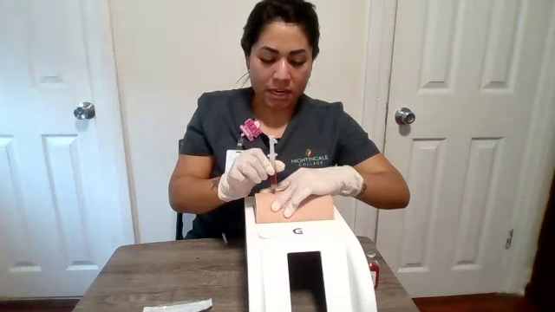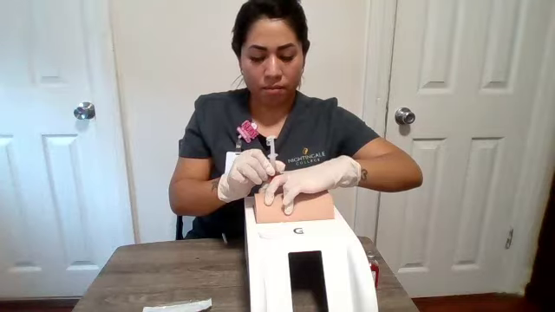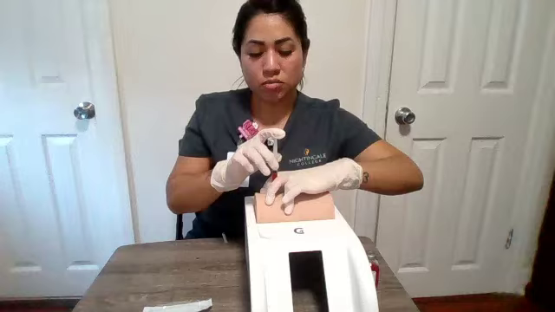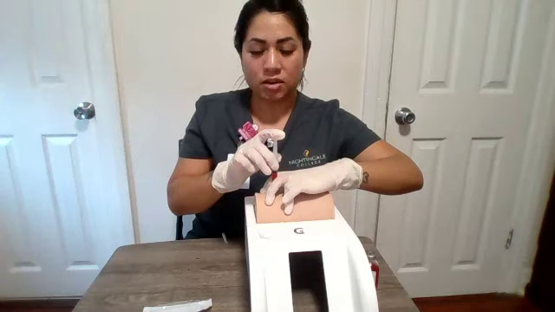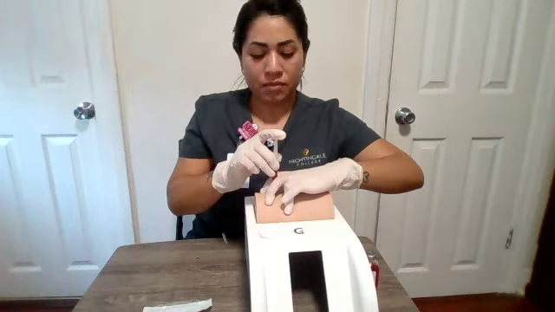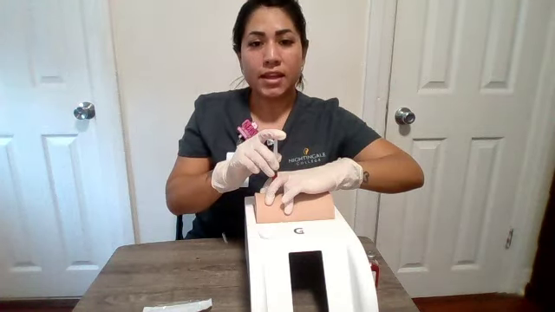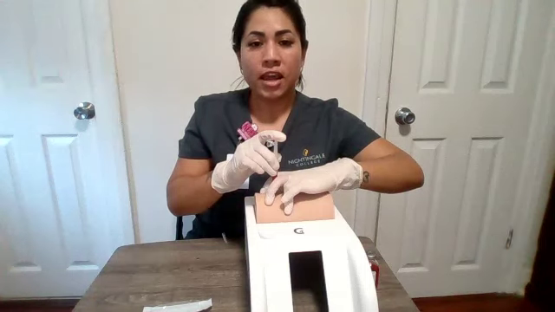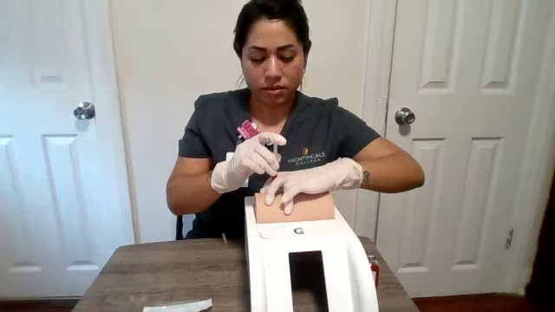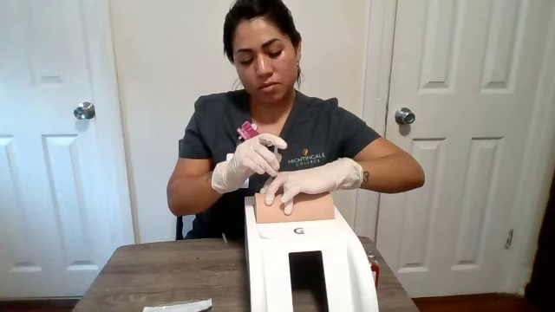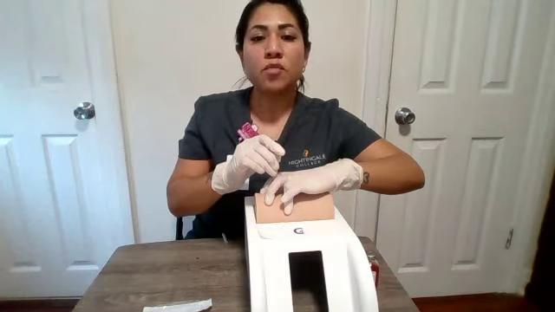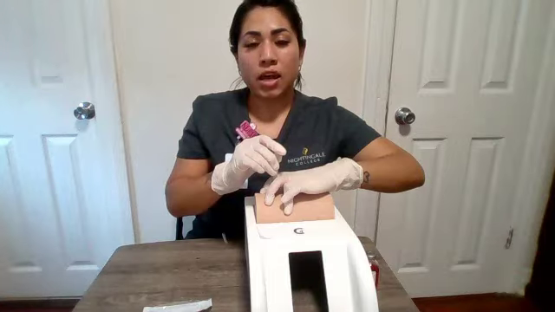Then with my non-dominant hand, I will hold the barrel of the syringe, and try not to move the syringe inside of my patient. And with my dominant hand, I will push on my plunger, and I will make sure that I have stabilized the syringe, and I will inject the medication at a rate of 10 seconds per ml. And then once we have administered the medication, we're going to wait for 10 seconds before withdrawing the needle.